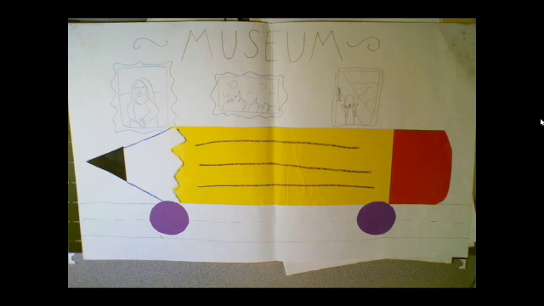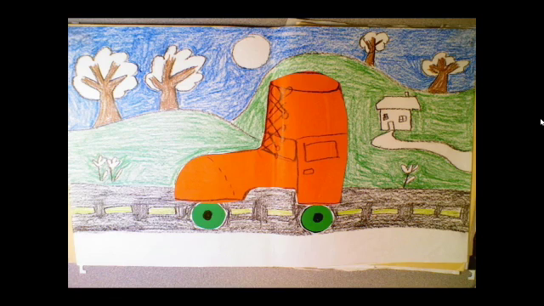Here's another example I'm still working on: a pencil car driving through an art museum. For the background, I made it look like the wall of a museum with several paintings hung there. But this one I cut out of paper and glued together. A boot car.